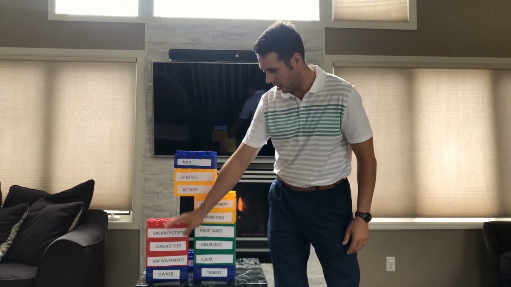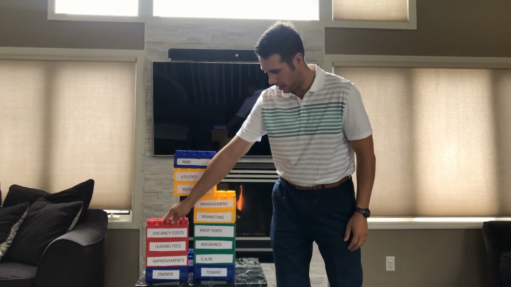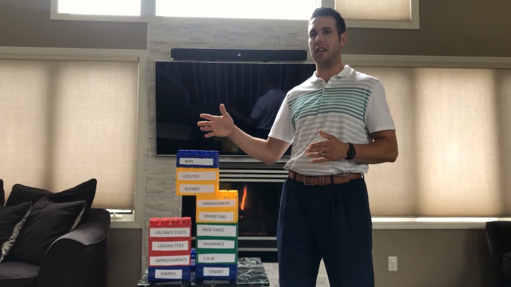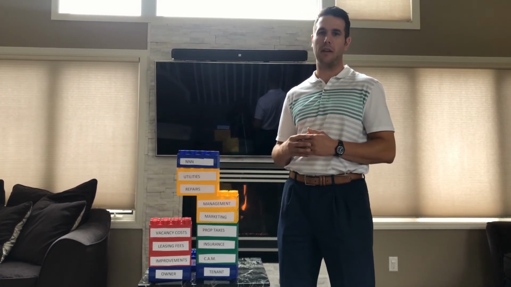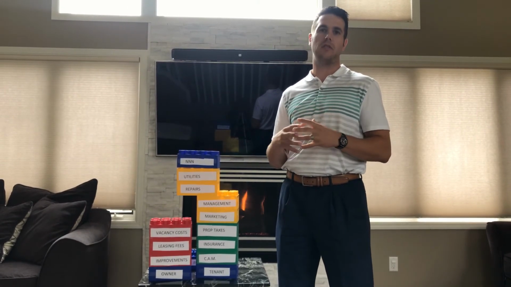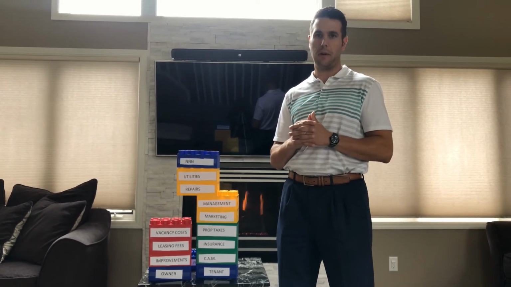Leasing fees are not expensed in the year they're paid. In Minnesota, we don't pay the leasing fees over time. We generally pay those up front. So let's say you got a 5-year lease and we pay $5,000 in a leasing commission up front.